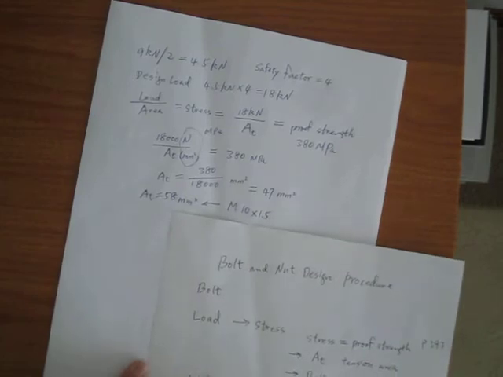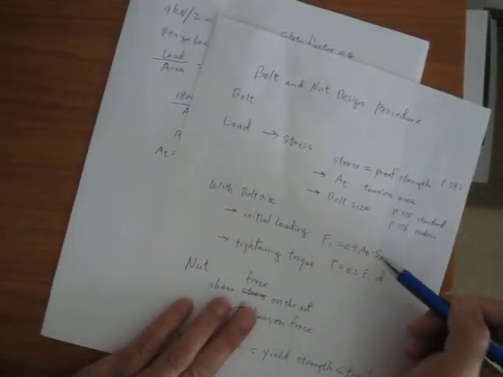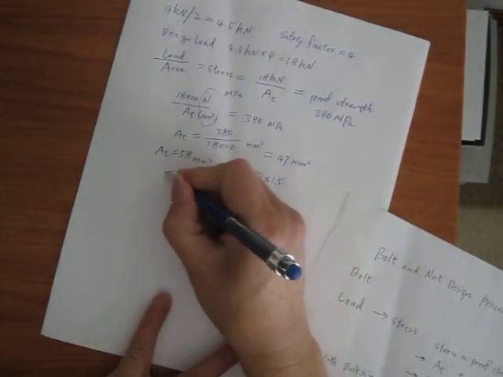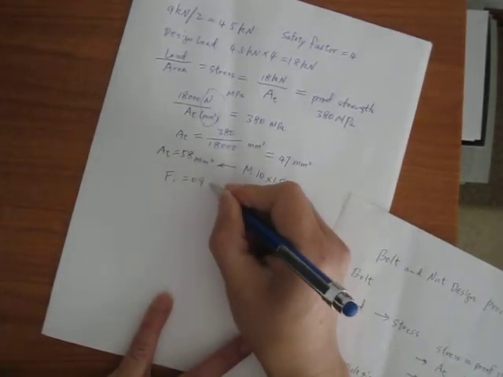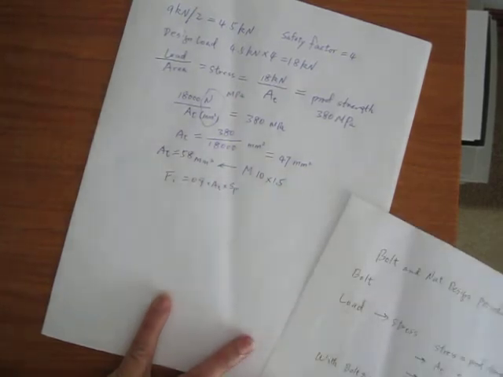Okay, that's the size. Now with the size decided, we need to find the initial loading. Certainly the initial loading, Fi, is equal to 0.9 times AT times Sp, the proof strength.